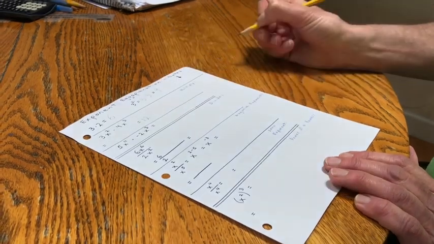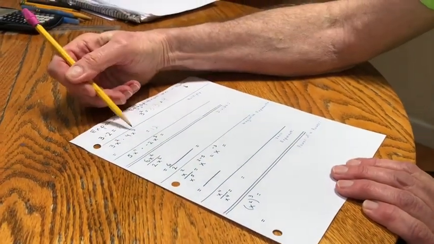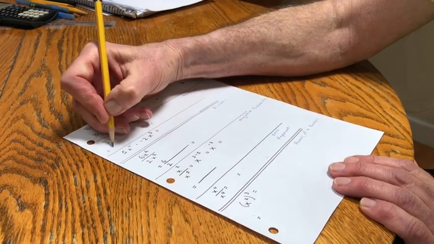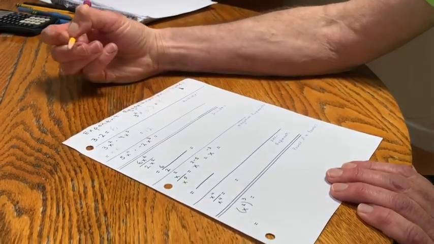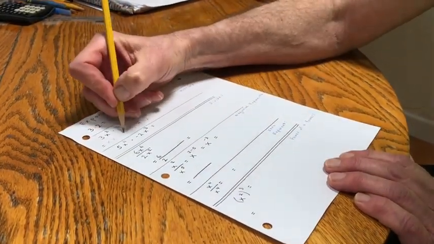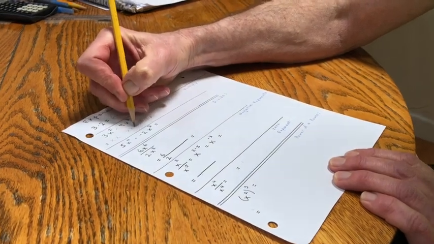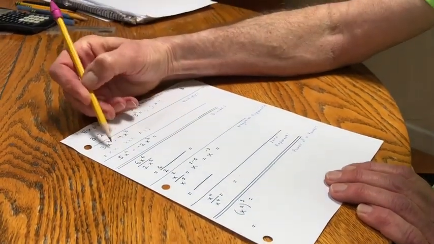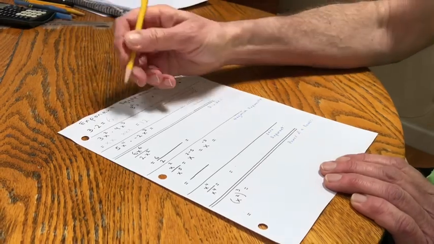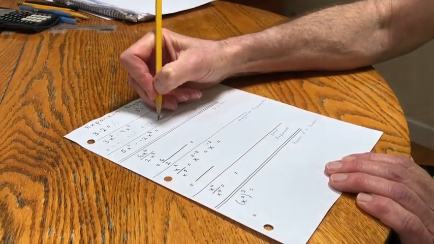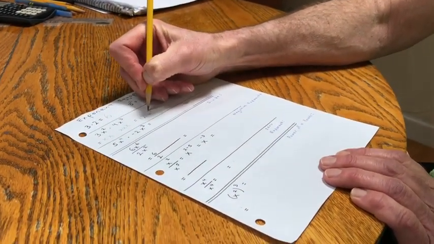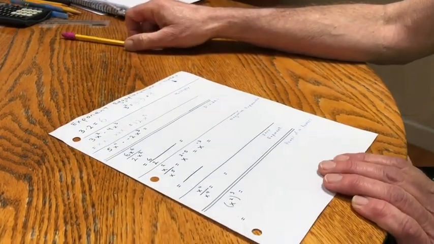Nothing new about that. Now with the exponents, x squared means x times x. X to the third means x times x times x. How many do we have? We have 5 of them. So the answer to this one would be 12x to the 5th.